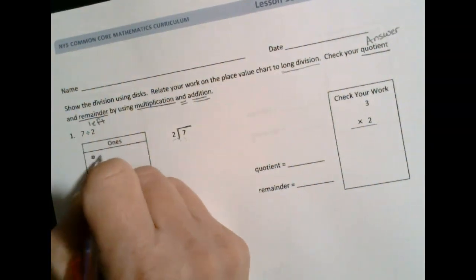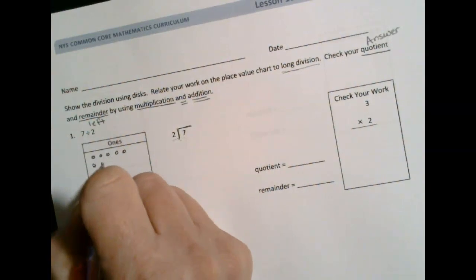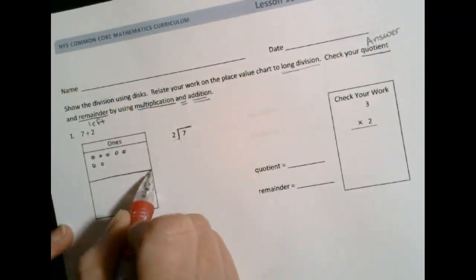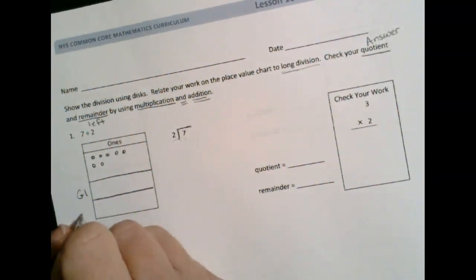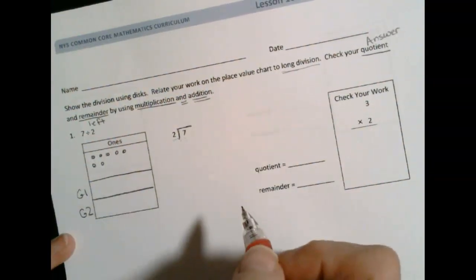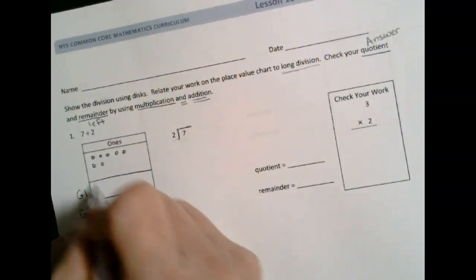So I have 7 ones. I'm going to go ahead and start out by putting my 7 ones in my place value chart. And there's my 7. And I'm dividing them into 2 groups. So I like to think of it as just splitting them into group 1 and group 2. All right, so I'm going to take my place value disks and I'm going to sort them into groups until I can't sort them anymore.